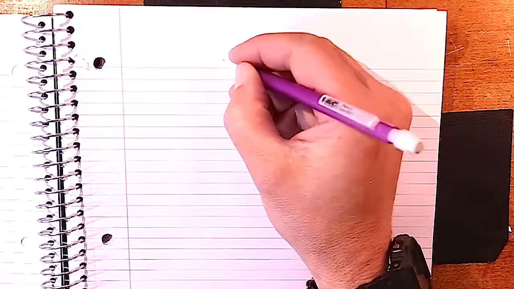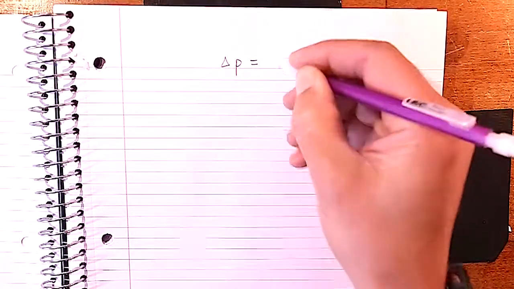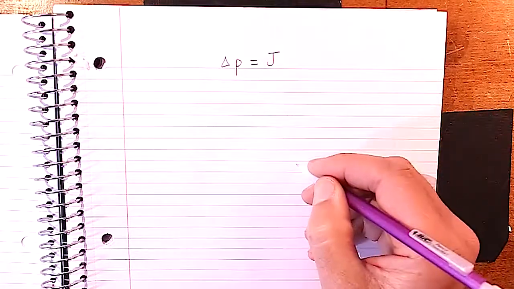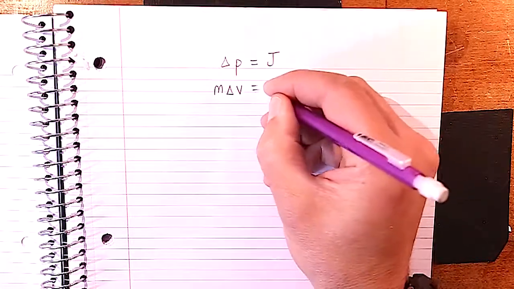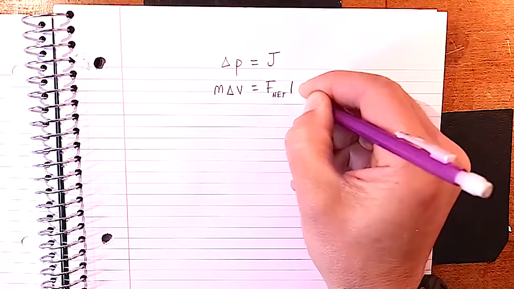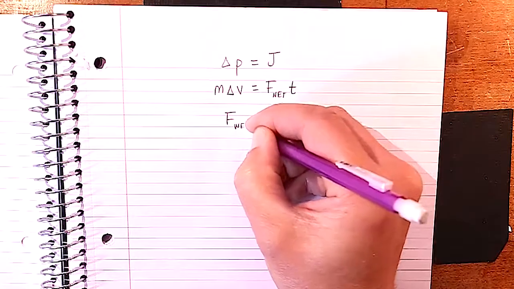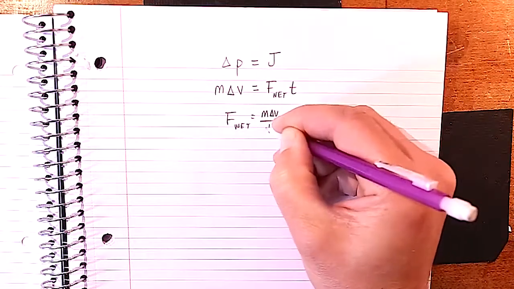Okay, if we recall back from impulse and change of momentum, that change of momentum is equal to J. And so we know that m delta v is change of momentum, and that impulse is F net times t. And so we can rearrange this as we have done in the past to just say m delta v over t.